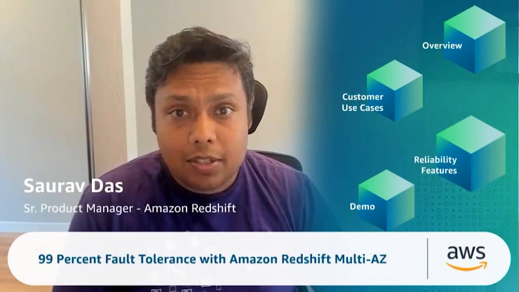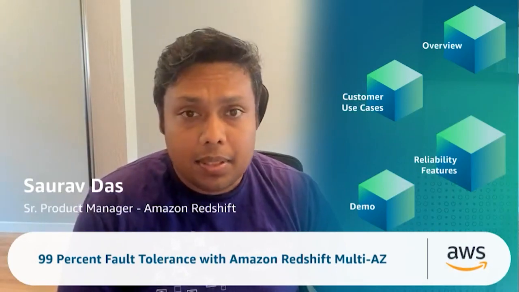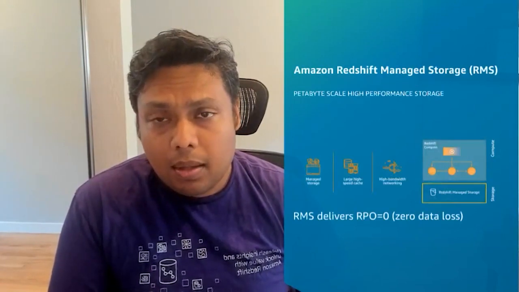So now let's dive in and talk about some of these reliability features. First up, Amazon Redshift is a highly resilient cloud data warehouse. We support 3 nines SLA, which is ideal for most business critical applications. Redshift also has the ability to automatically recover from most software, hardware, and network failures. These are built in reliability features that automatically kick in as needed and no manual intervention is needed.